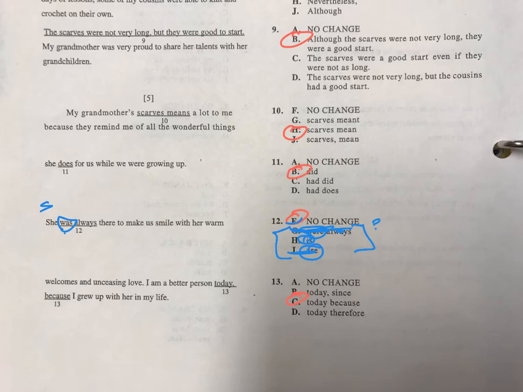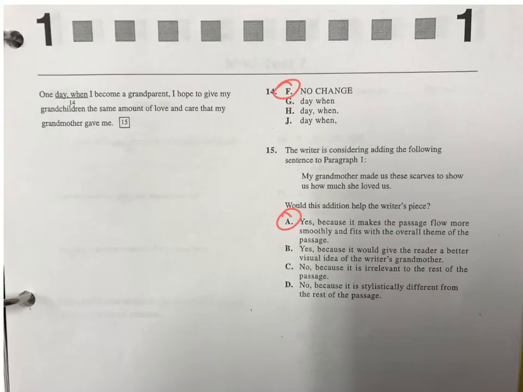Okay, 13, comma since, no because. All right, so I'm looking for transitions with a comma. I'm a better person today because, it's not A. You don't put a comma before the word because. I'm a better person today since I grew up with her in her life. Well, it's not since because it's a cause effect, isn't it? So I'm going to look at because. It's punctuated correctly. We're good to go.